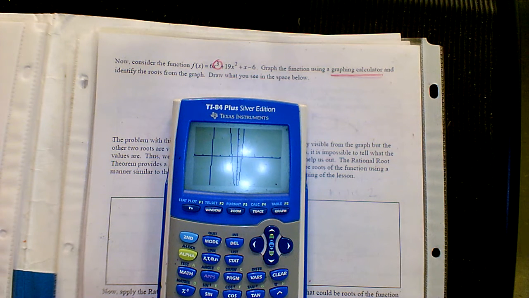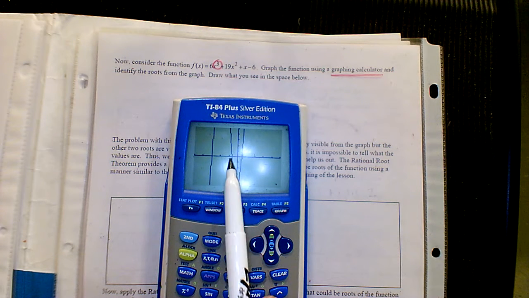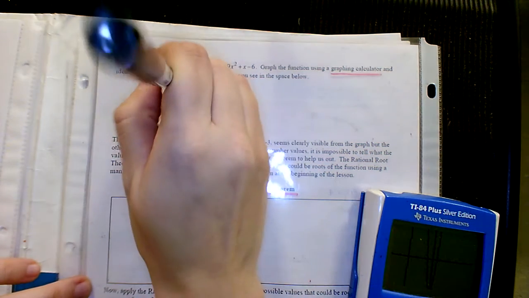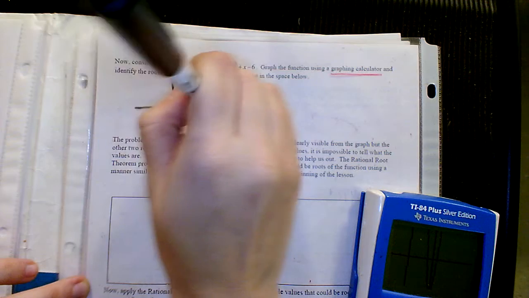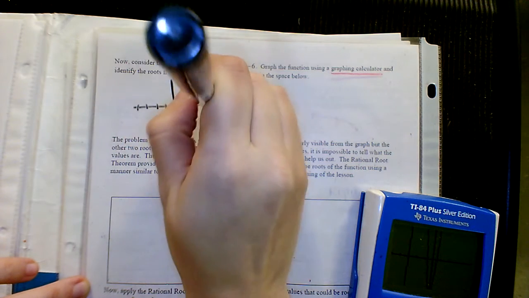Alright, so on your notes, I want you to draw an accurate graph. Okay, we're specifically looking for x-intercepts, so we might want to be especially accurate or pay attention to those pretty closely. So if we were to draw a graph, maybe we'll throw in some tick marks on the x-axis.